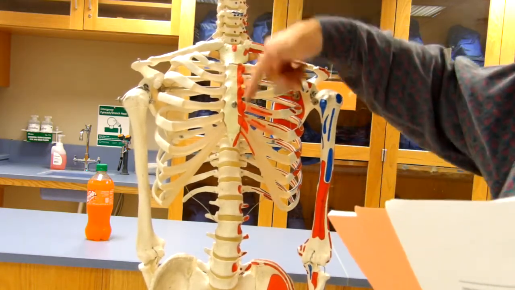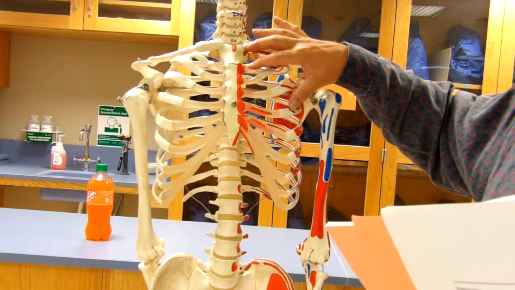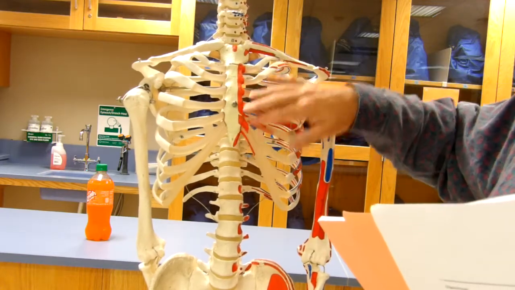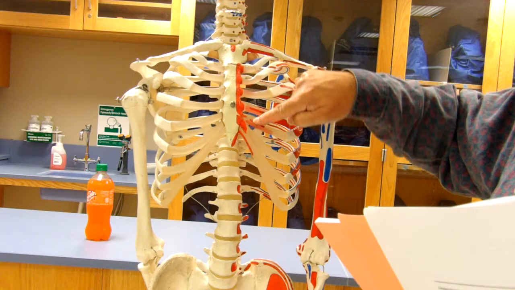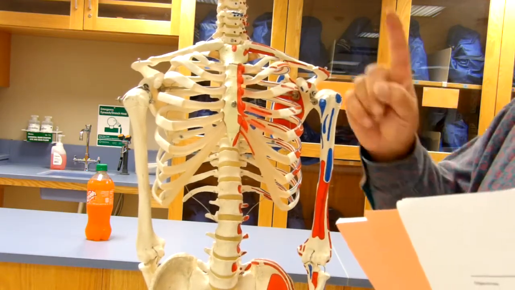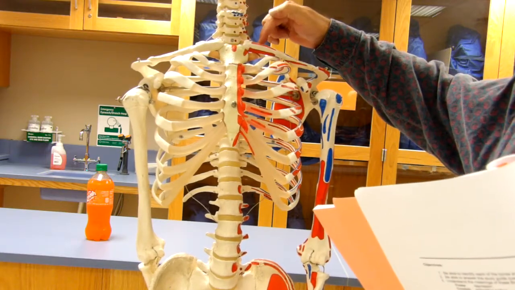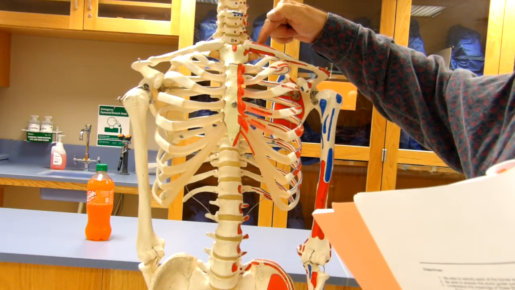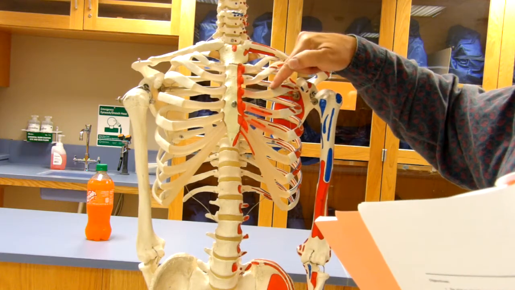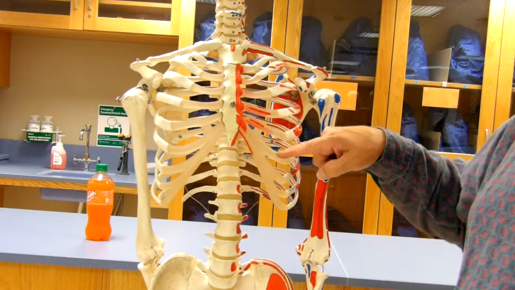It is the anterior connection for the rib cage. Anterior meaning front. So the ribs all attach to the sternum one of 2 ways. Either directly, as is with ribs pairs 1, 2, 3, 4, 5, 6, and 7.